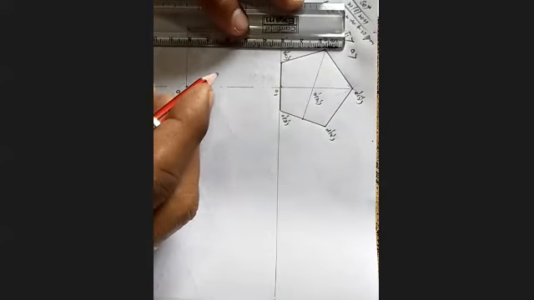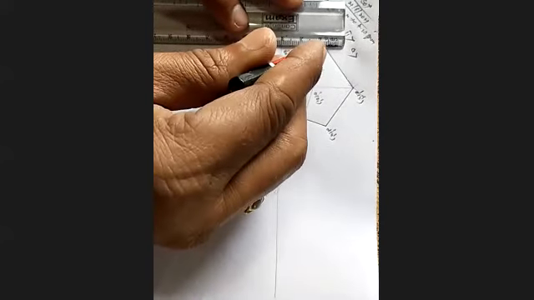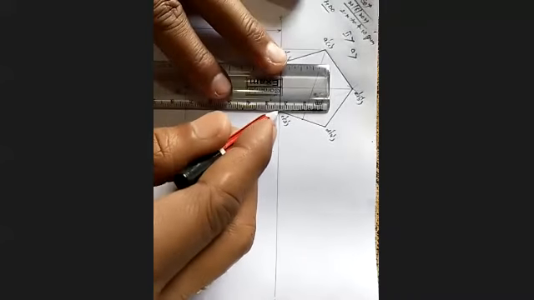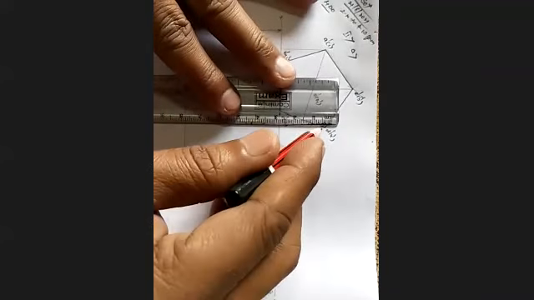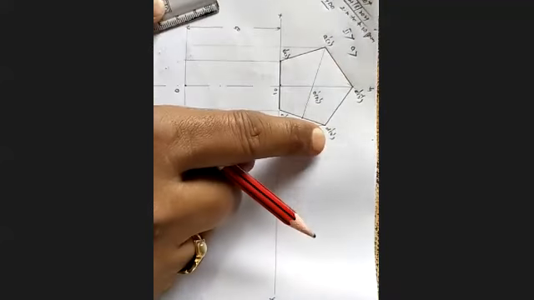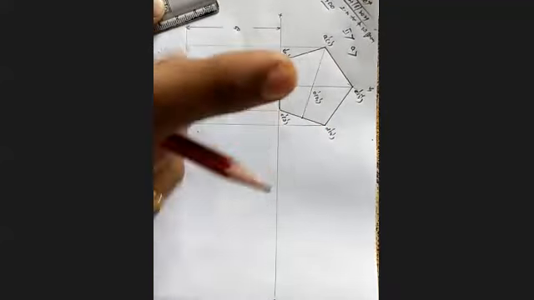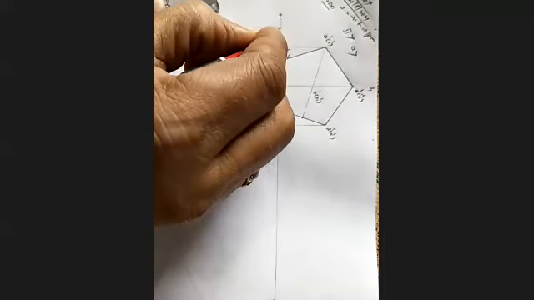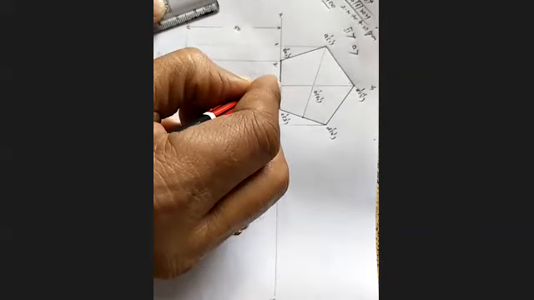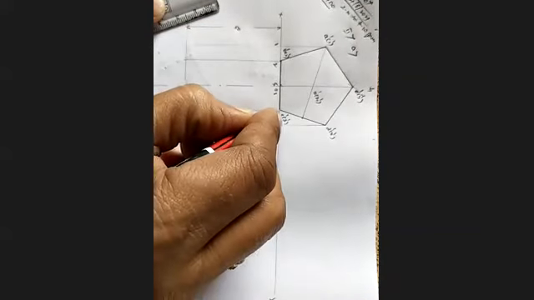Now, project O1. Take this point, this point and this point. Now when we are observing the top, A, E, D are visible, B and C not visible. Here 1 is visible, 2, this is 5, 3, 4, all are independent.